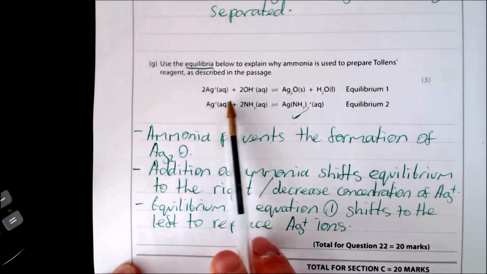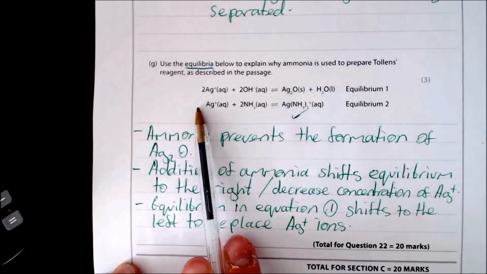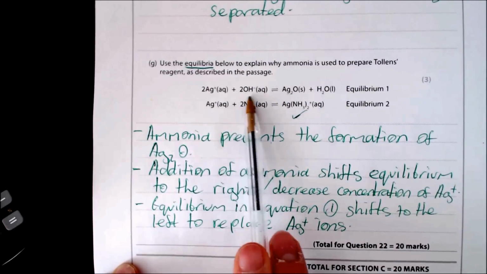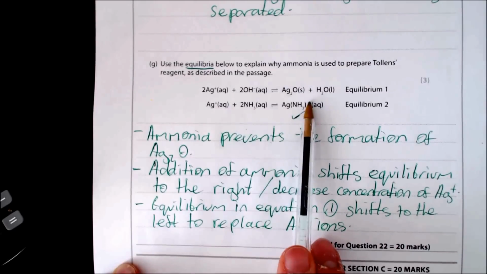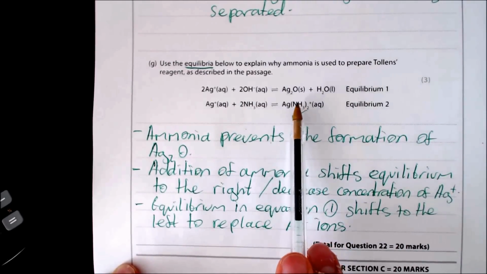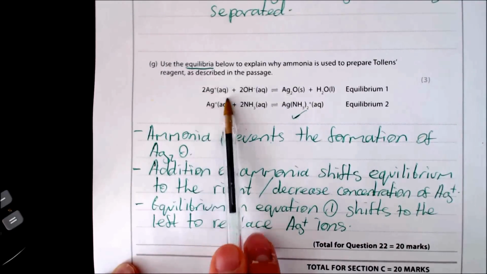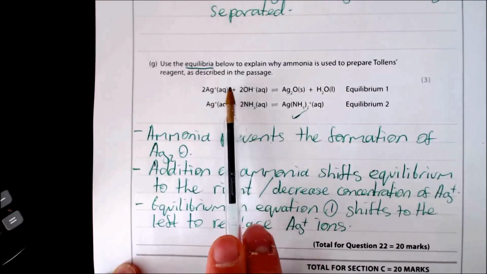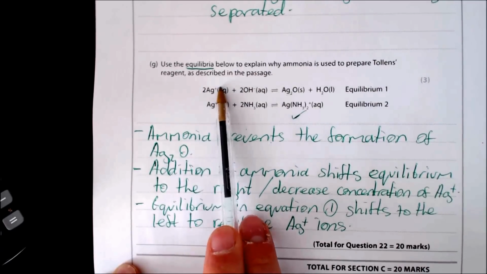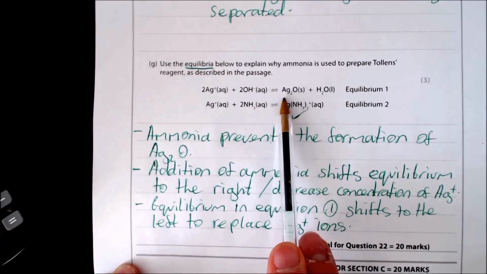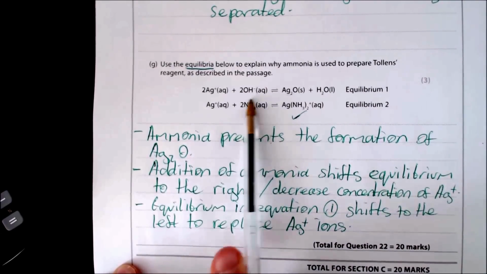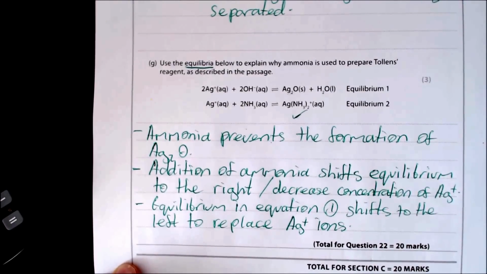So these two equations are quite linked together. In fact, they're in the same beaker. So that's how we know they're linked together. So if we increase the amount of this, it will react with this and obviously pull the equilibrium to the right, because equilibrium will try and remove this. And as a result, the amount of Ag+ drops. In this equation, if the Ag+ drops, then equilibrium will shift to the left to replace it back again. And so therefore, obviously we're not producing much of this. So we're working it both ways as well, and that's obviously what the ammonia does. It does quite a bit actually in this reaction.